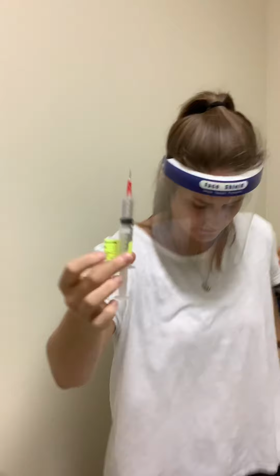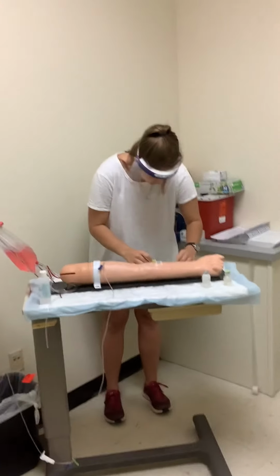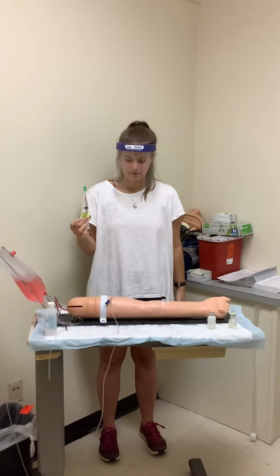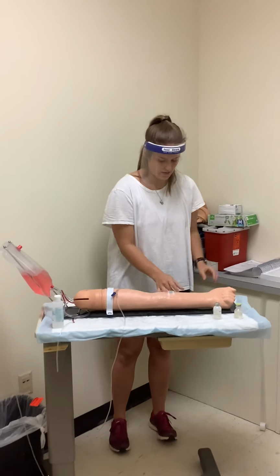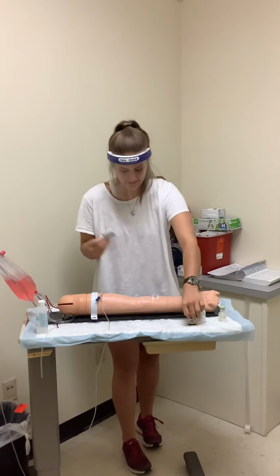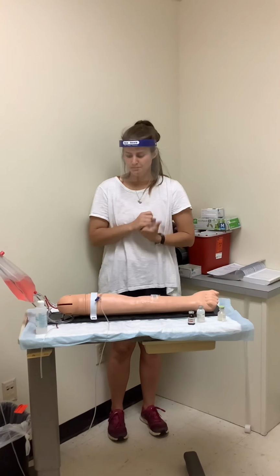Alright, I'm checking that it is 4 milliliters, and I can then recap by scooping it. So I've got my medication ready. I've got my alcohol pad, and I can now enter the patient's room.